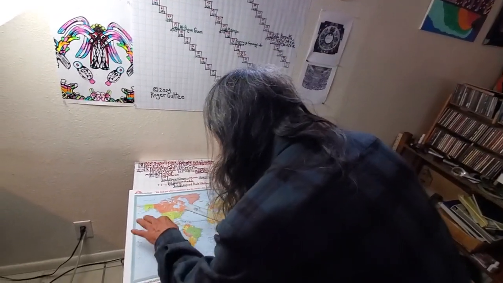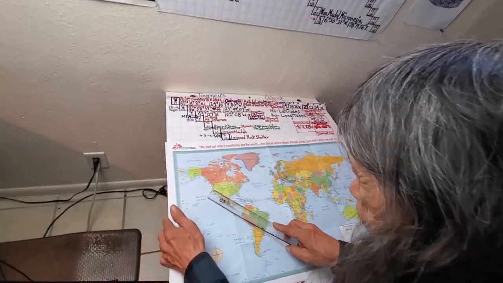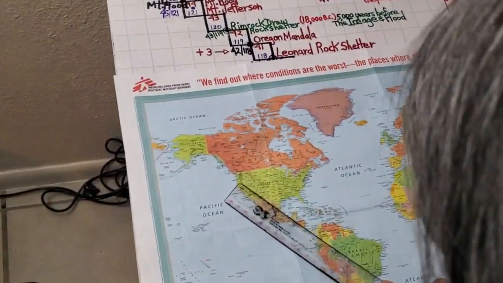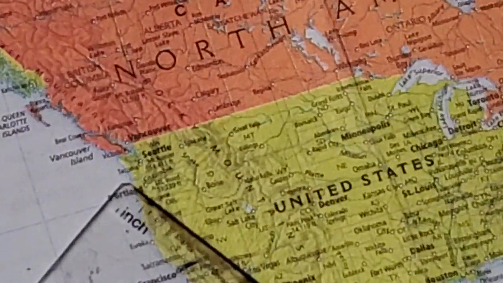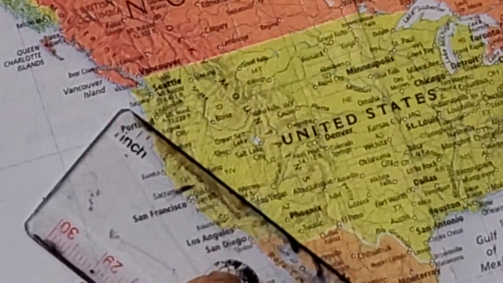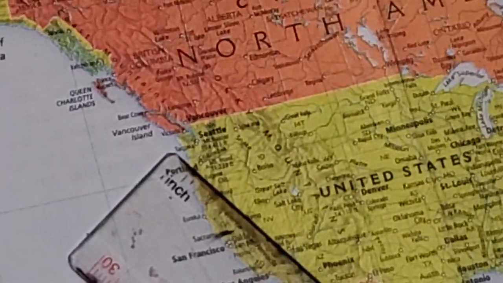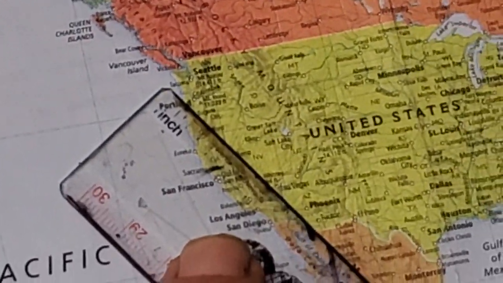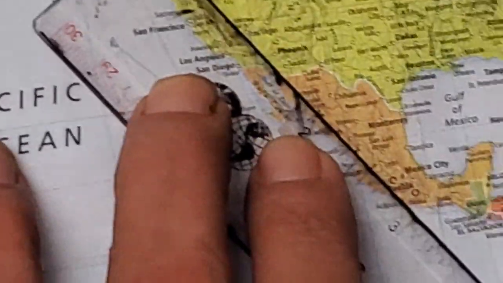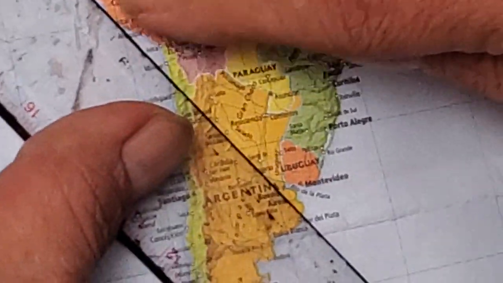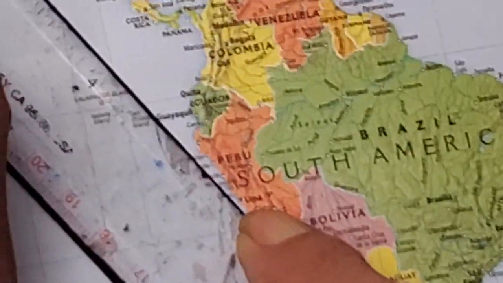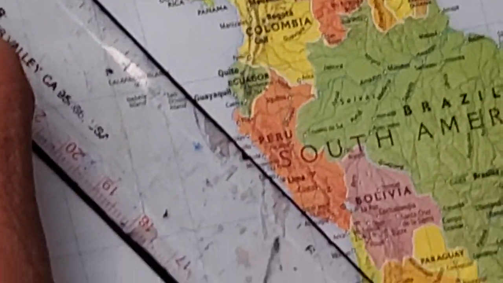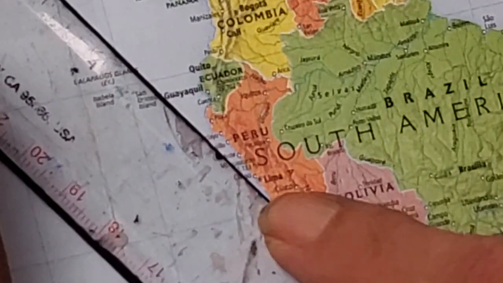basically Oregon, if you notice, Portland is right about there. If you take the ruler and you put where the mouth of the Columbia River is right there with the ruler, and then you go down to the location that's by Lima, Peru, which is right there. See, there's Lima in that area.